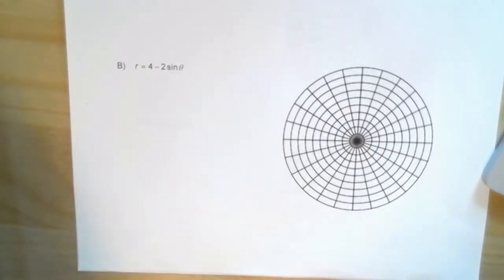So here we have r equals 4 minus 2 sine theta. Well, again, I'm probably just going to use my pi's over 4. Yes, I know pi over 4 is going to be an estimate, but pi over 2's and all that stuff are going to be probably whole numbers.